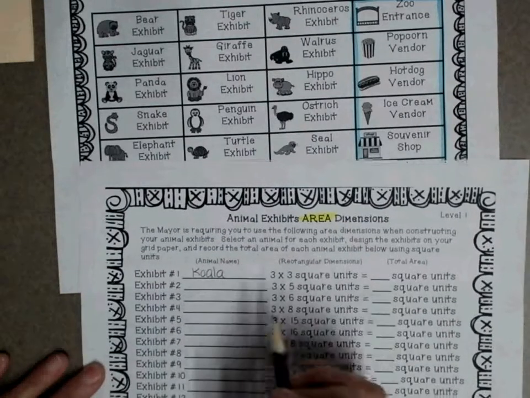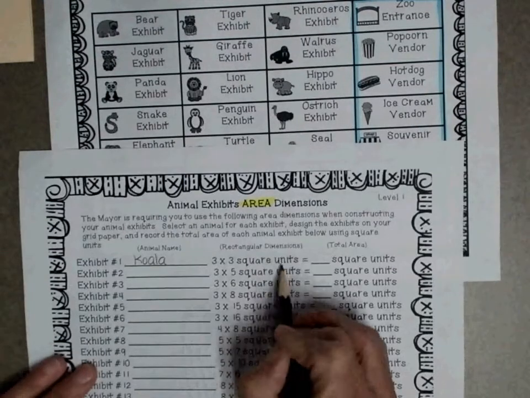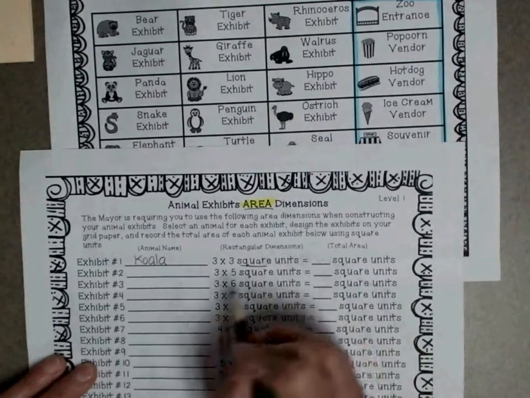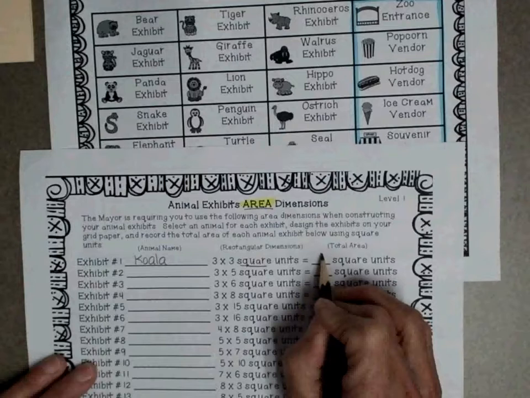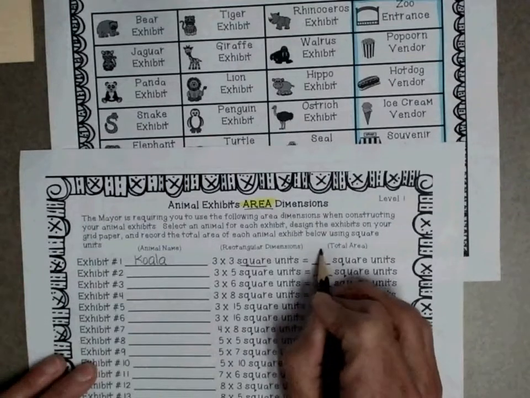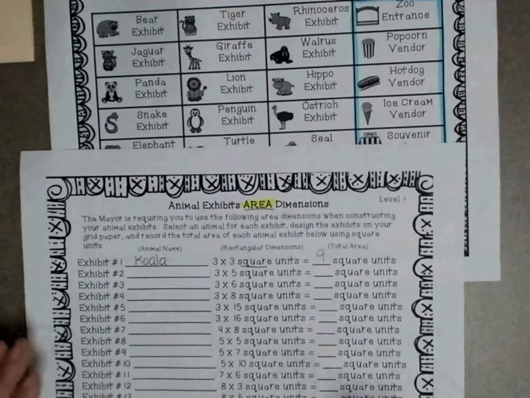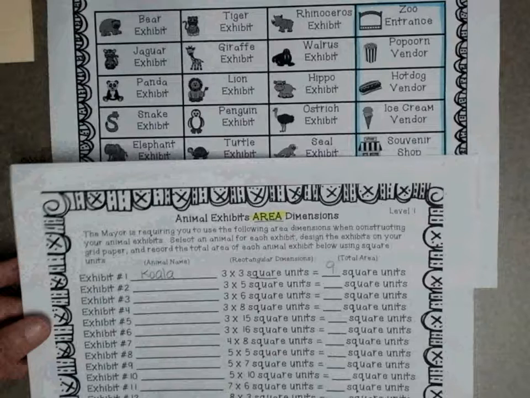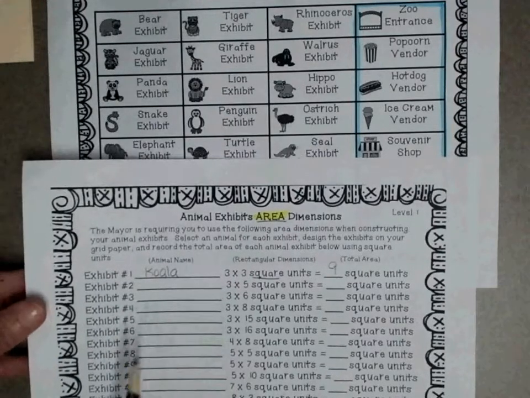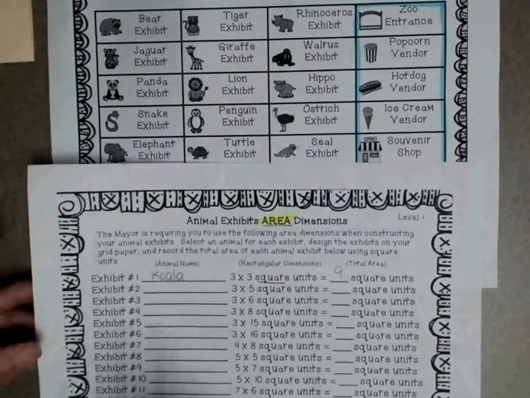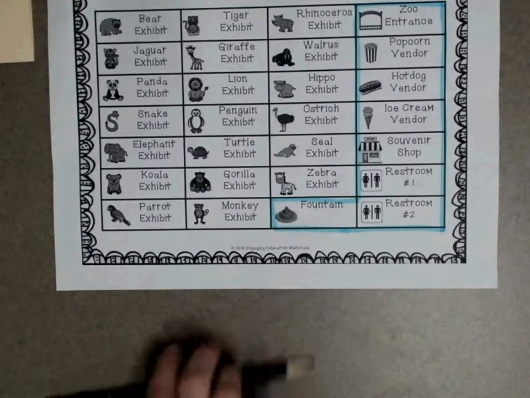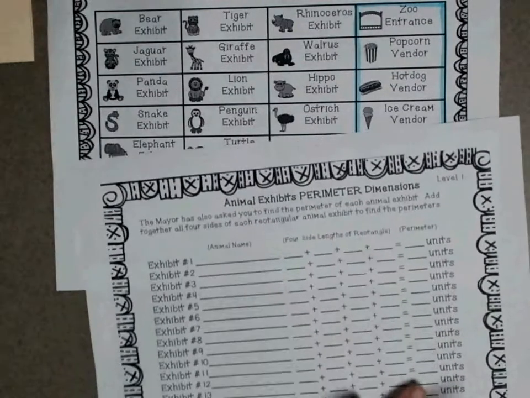So my koala exhibit is going to be 3 times 3 square units. Square units. We only see that when we talk about area. 3 times 3 is 9 square units. Okay. So if you'd like to do the perimeter page. Now my exhibit 1 is koala, but your exhibit 1 might be something different than mine. So I don't know if that's going to confuse them. We'll just stick with koala.